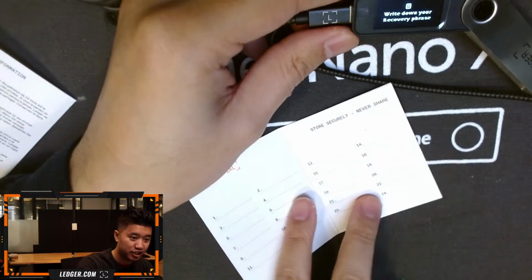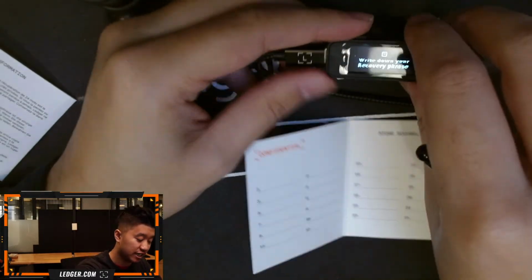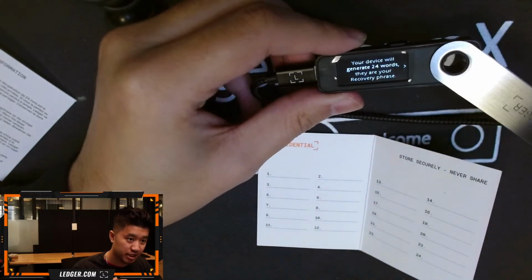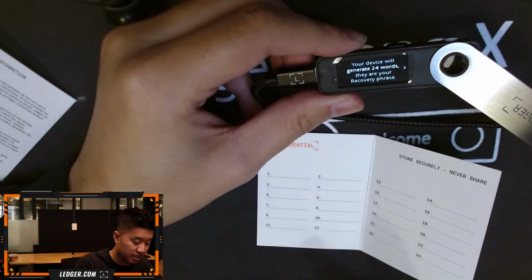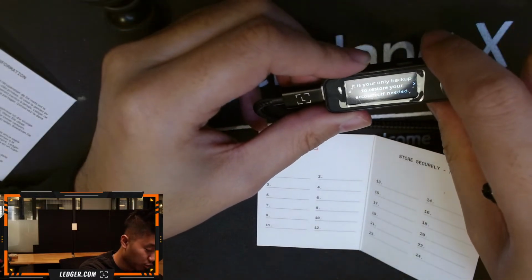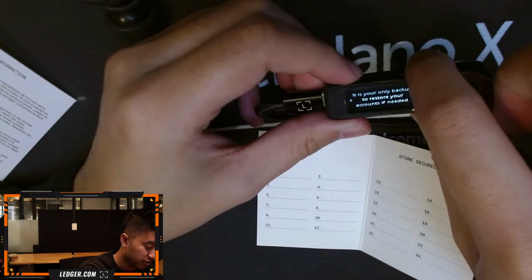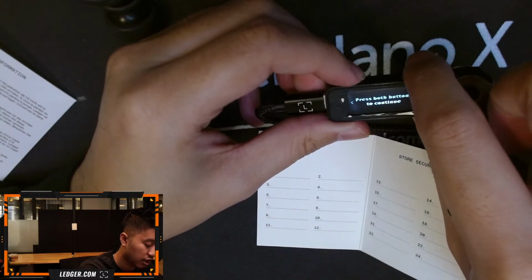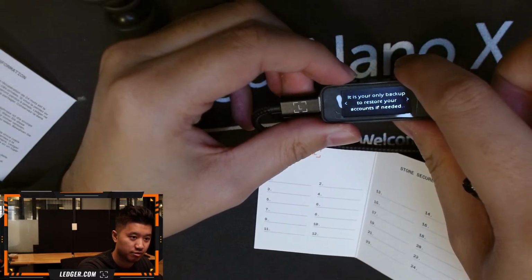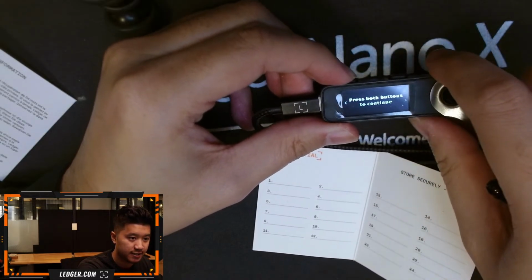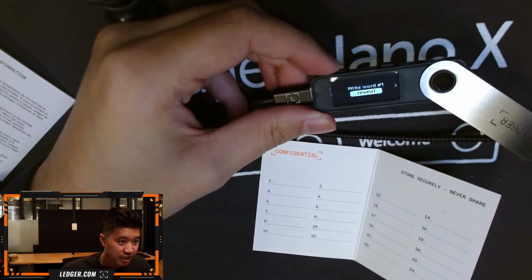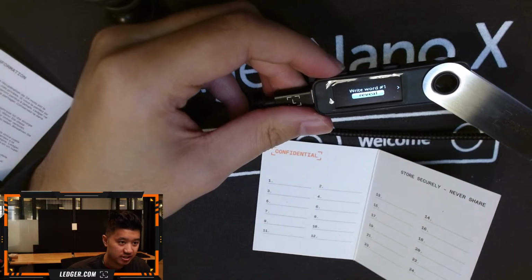This step right here, make sure you have the recovery sheet and you write it down correctly, right? Like I mentioned earlier, Ledger does not store any private or personal information as far as your recovery phrase goes. So, like I said, if you lost it, we would have no chance to help you recover your assets, right? Like it says, it's basically your only backup to restore accounts if needed.